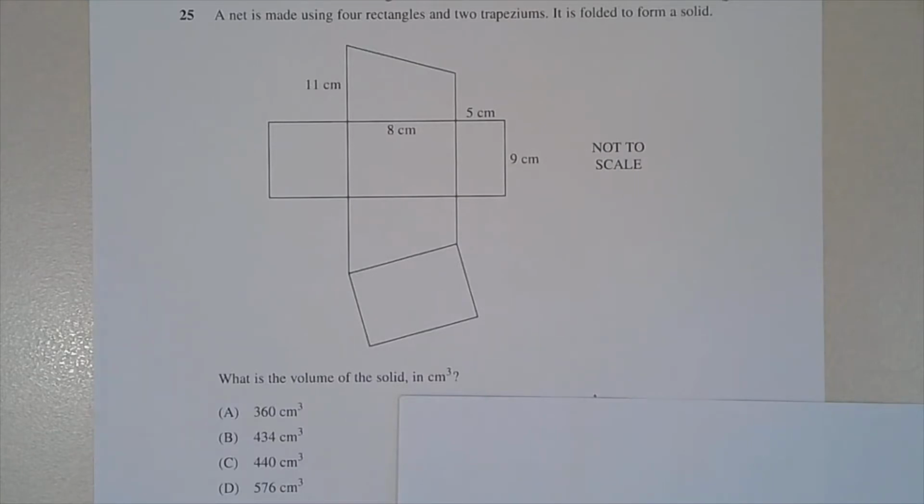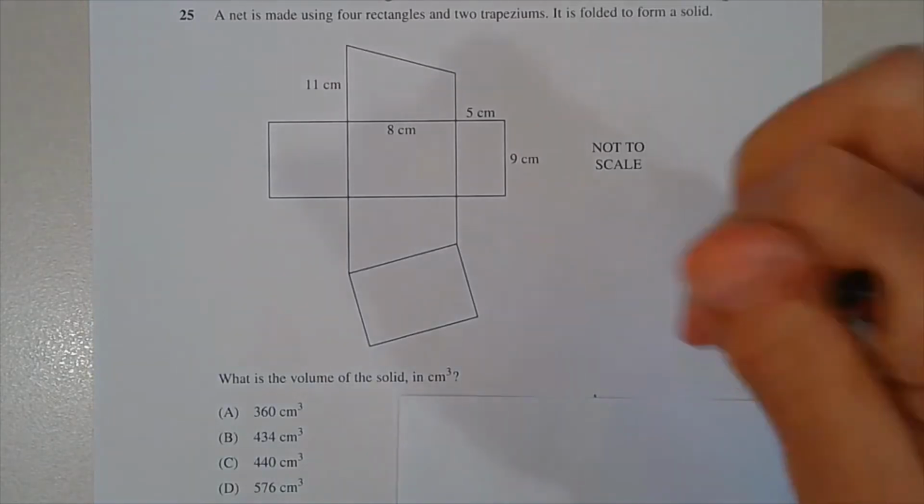Question 25. A net is made using 4 rectangles and 2 trapeziums. It is folded to form a solid. What is the volume of the solid in cubic centimeters? Now the first thing to note is that if this solid was folded up, it would actually form a prism. And it'll form a prism where the cross section is a trapezium.